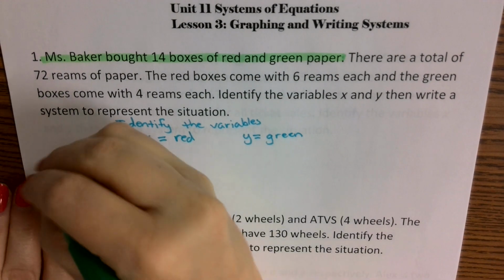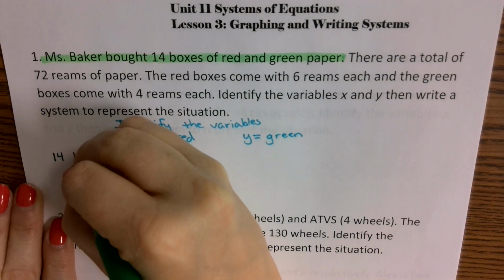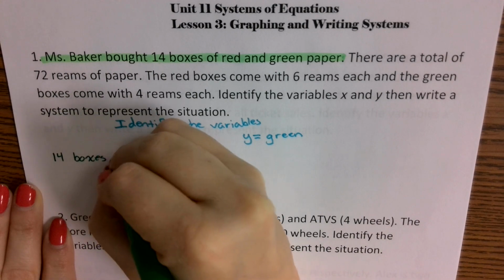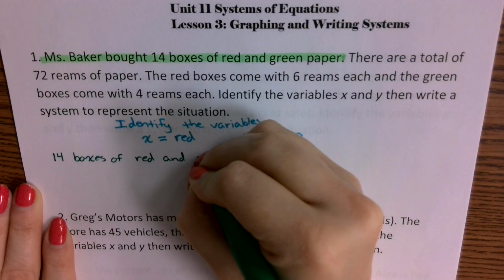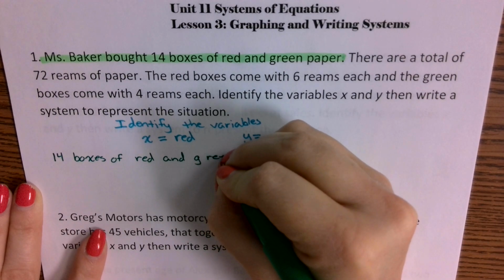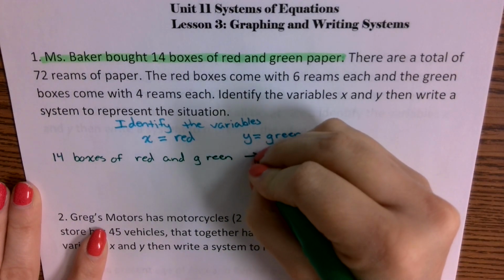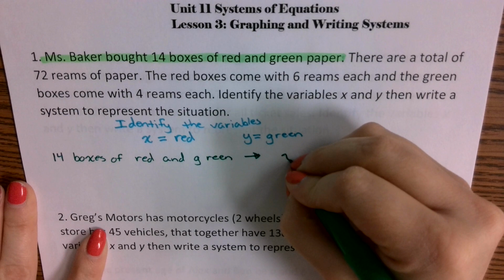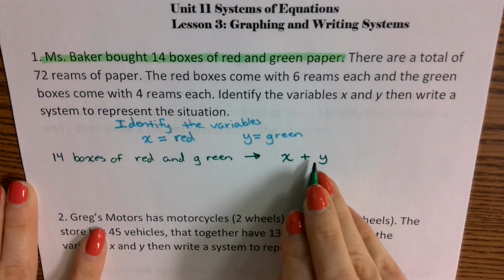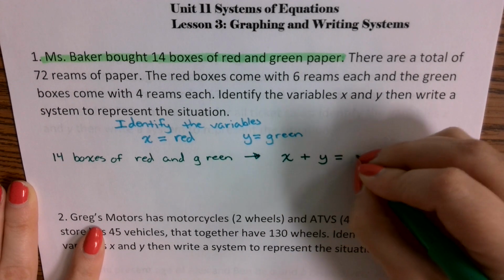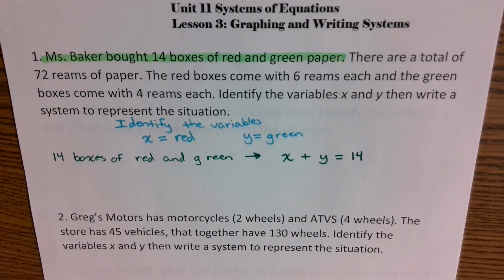So I'm going to write down here the statement. It says 14 boxes of red and green is going to be represented as x plus y. If I take my red and I add my green together, I know it's going to come out to 14. X plus y is going to be equal to 14.